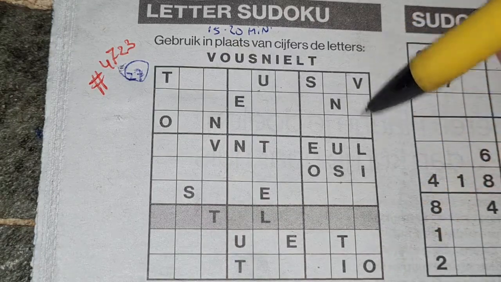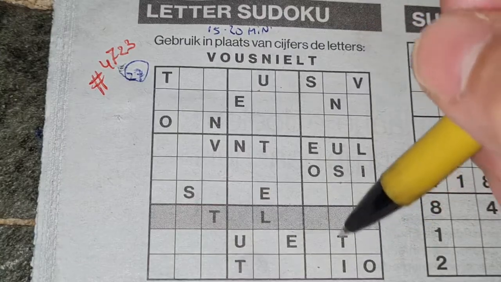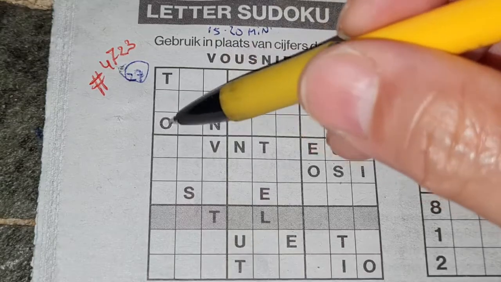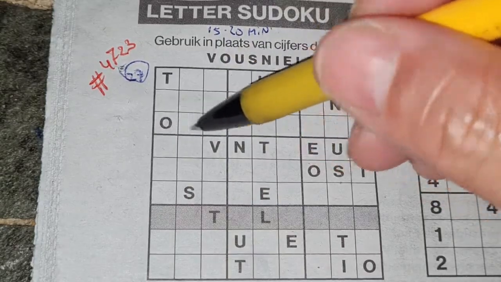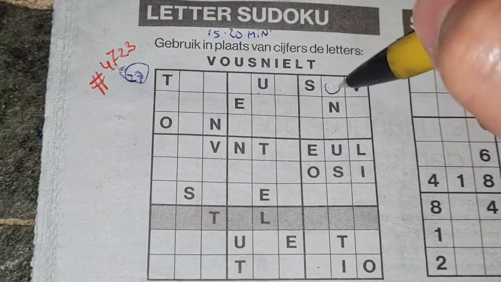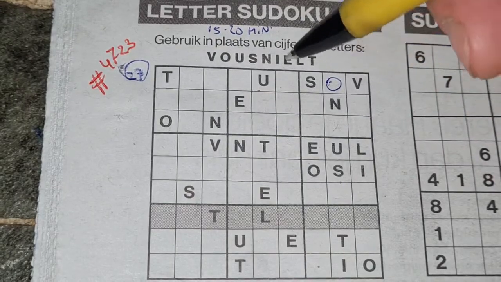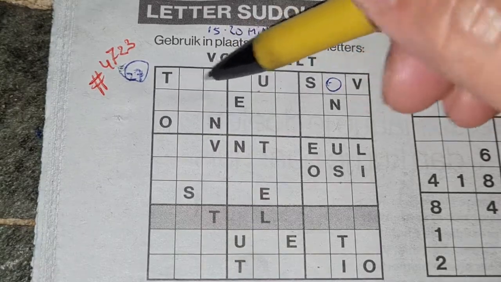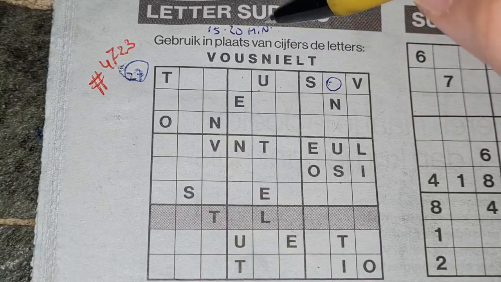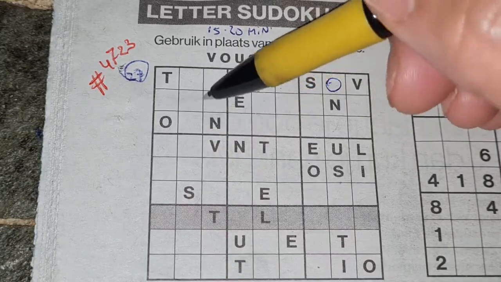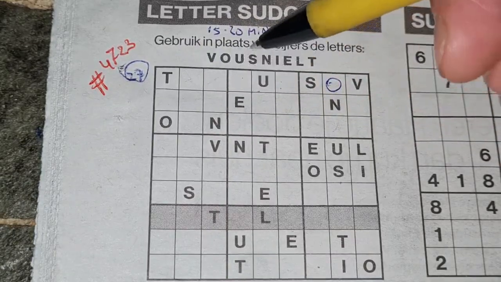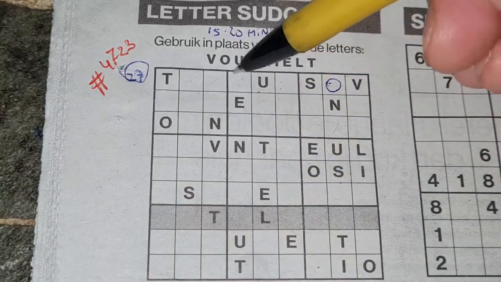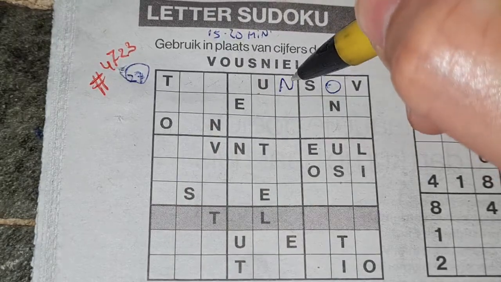We have O in this column, last column, O in that column. So the column between, the only two places left for the O should be here or there. We see here an O in the third row, so no O there, O should be there. Four missing letters in the first row. One of the missing letters is an N. We have an N in this big square, so no N in these two boxes. So the N could be here, could be there. Well, we have another N in this column, so no N there, and should be there.